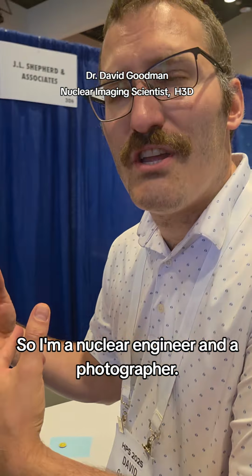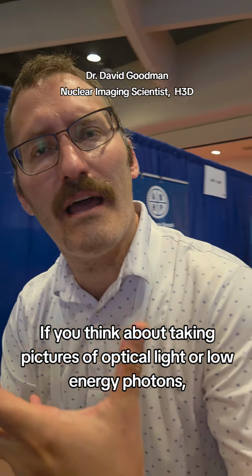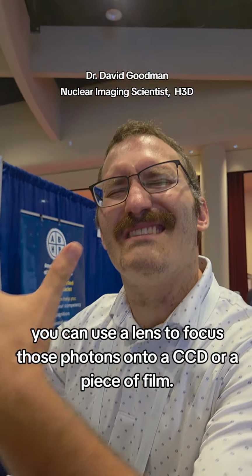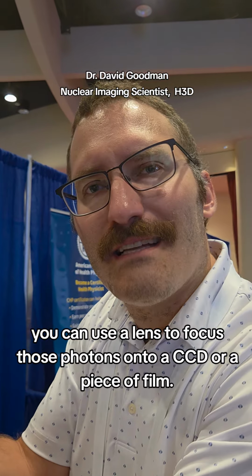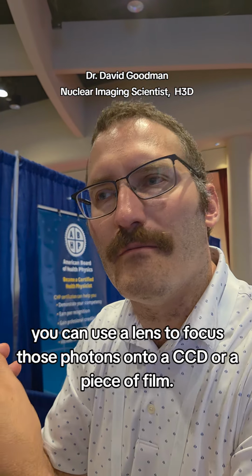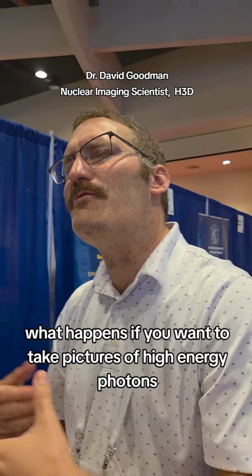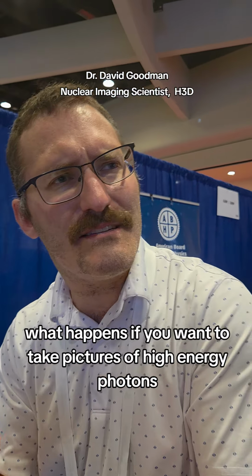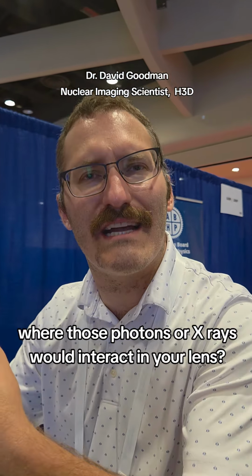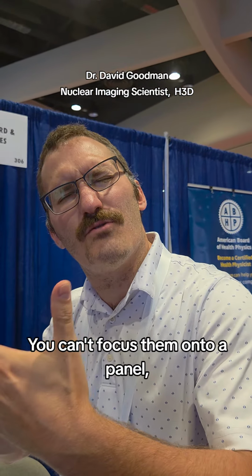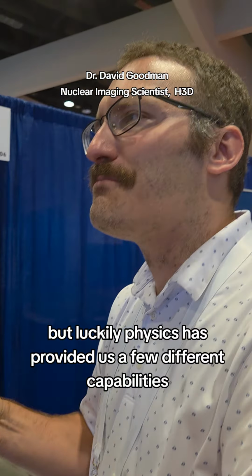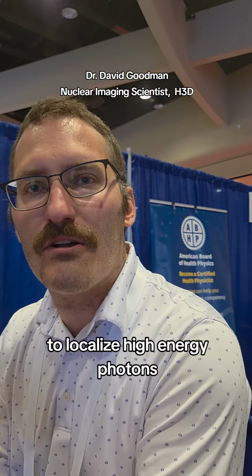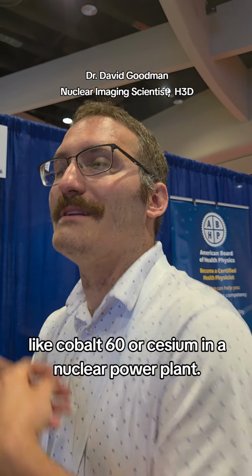So I'm a nuclear engineer and a photographer. If you think about taking pictures of optical light or low energy photons, you can use a lens to focus those photons onto a CCD or a piece of film. So, what happens if you want to take pictures of high energy photons, where those photons or X-rays would interact in your lens? You can't focus them onto a panel. But luckily, physics has provided us a few different capabilities to localize high energy photons, like cobalt-60 or cesium in a nuclear power plant.